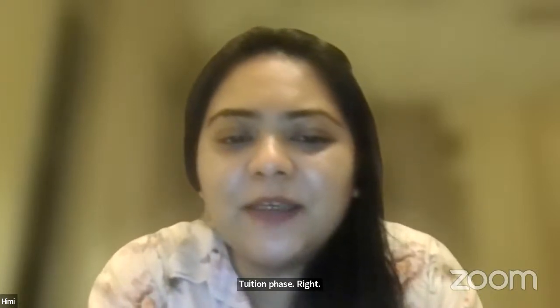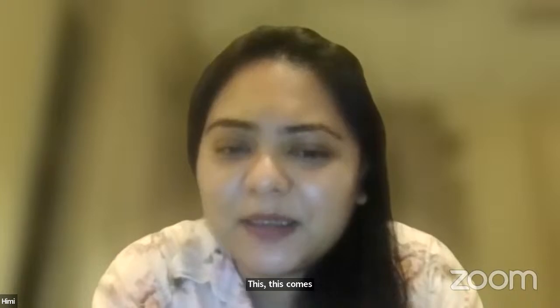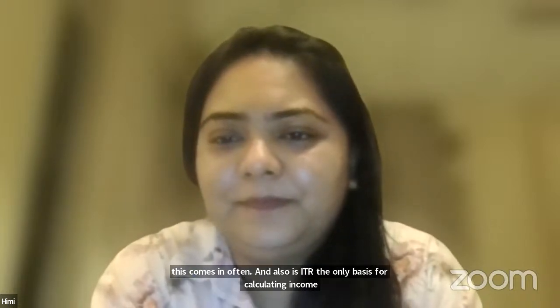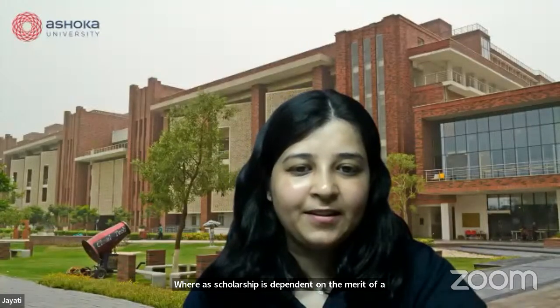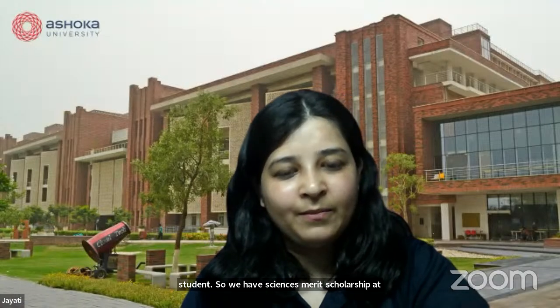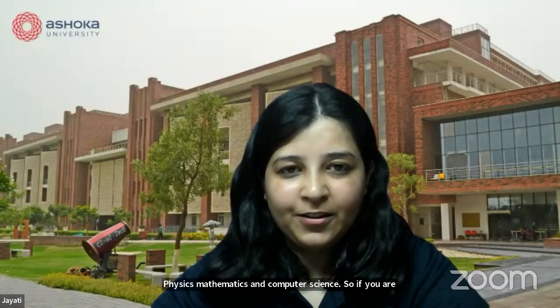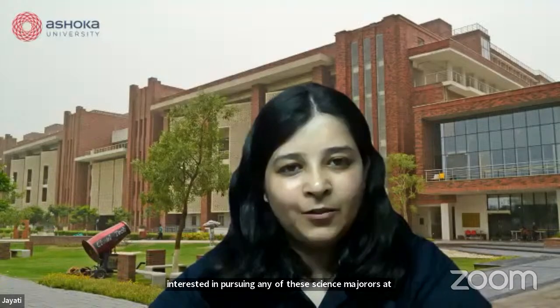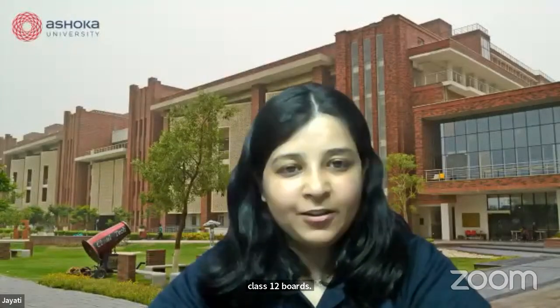Another important question is: are financial aid and scholarship the same? This comes in often. And also, is ITR the only basis for calculating income? Financial aid and scholarships are not the same. Financial aid is truly dependent on the financial standing of your family, whereas scholarship is dependent on the merit of a student. We have the Sciences Merit Scholarship at Ashoka University, for any student interested in pursuing a science major, which includes biology, chemistry, physics, mathematics, and computer science. You need to qualify a certain score in your class 12 boards with an annual family income of less than 40 lakhs, and then you qualify for this merit scholarship.